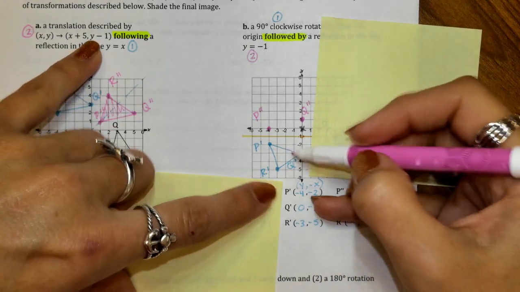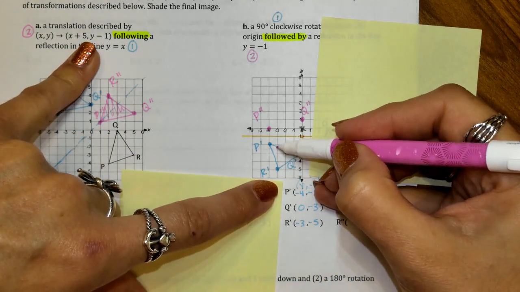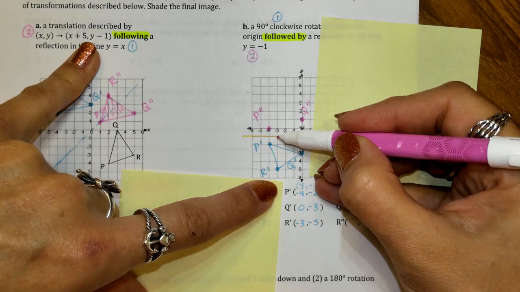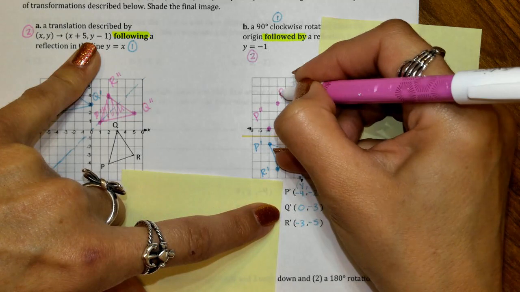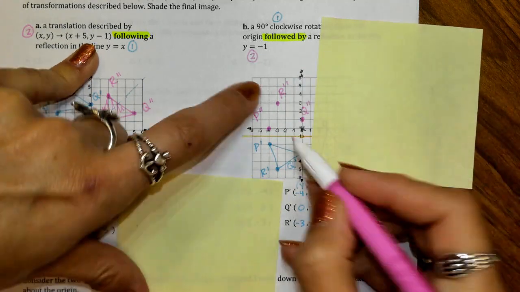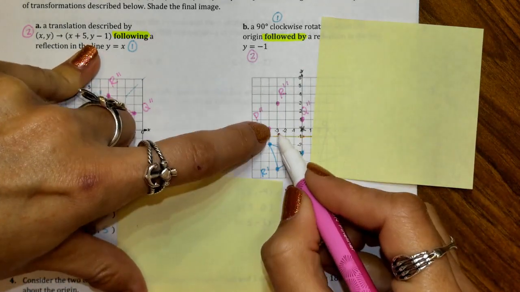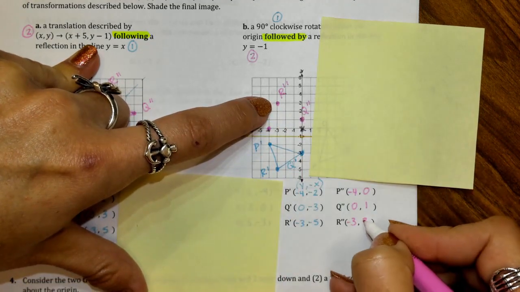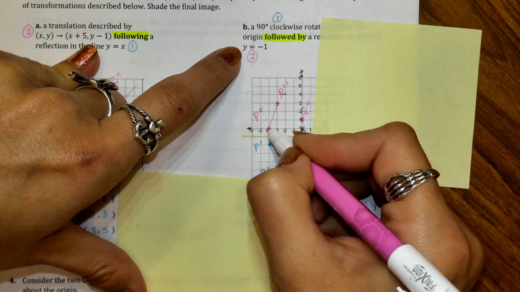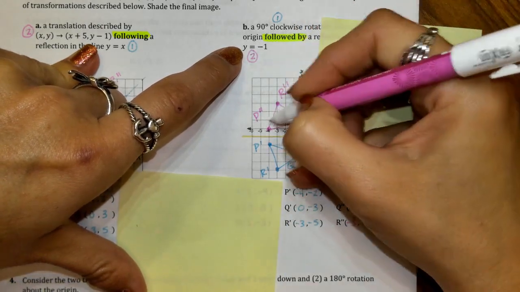All right, and then lastly, your R prime, we're going to go 1, 2, 3, 4 to the line of reflection. Keep going 1, 2, 3, 4 more. And here is R double prime. We're going to read the coordinates. It is at negative 3 on the x and positive 3 on the y. Connect them and shade.